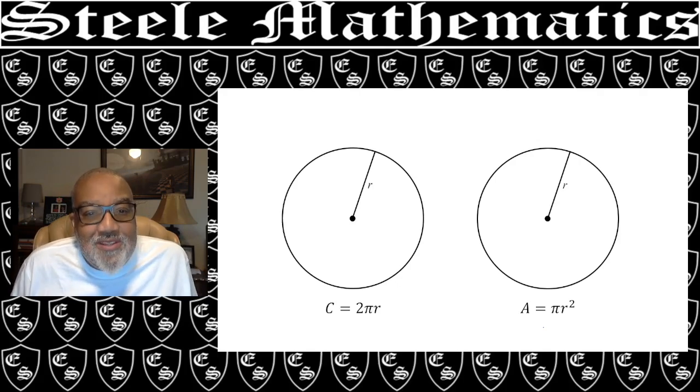Now, the circumference is the distance around the circle. Therefore, the circumference is 2 times pi times the radius, and the area of a circle is pi times r squared. The length of an arc is a certain fraction of the circumference, and the area of a sector is that fraction of the area of a circle. But what exactly is that fraction?